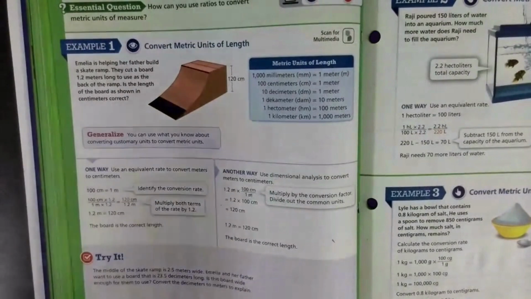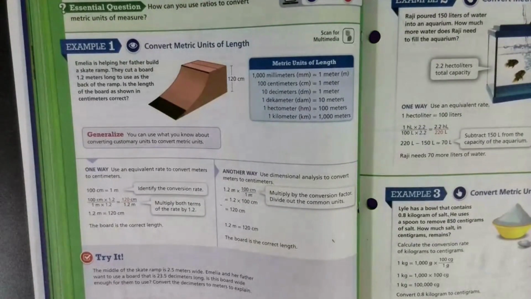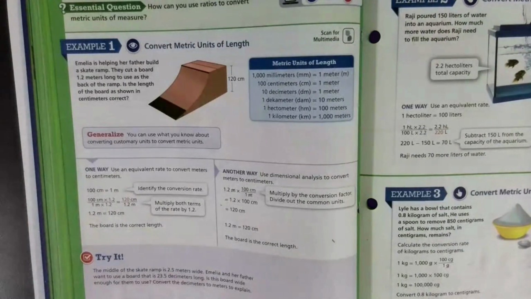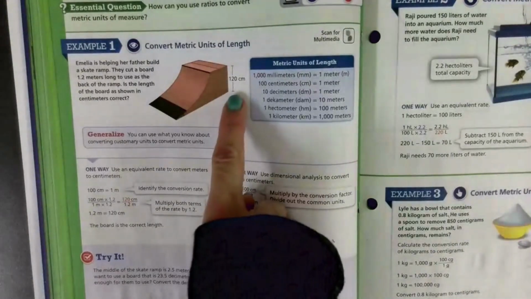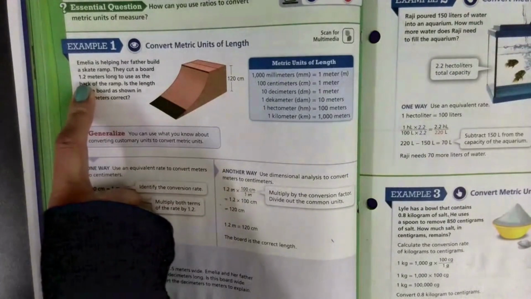All right, now we can look at example 1. Amelia is helping her father build a skate ramp. They cut a board 1 2/10 meters long to use as the length of the board, as shown. Is the length of the board in centimeters correct? If we look, it's showing us that it's 120 centimeters. We're seeing if 1 2/10 of a meter is going to be long enough.